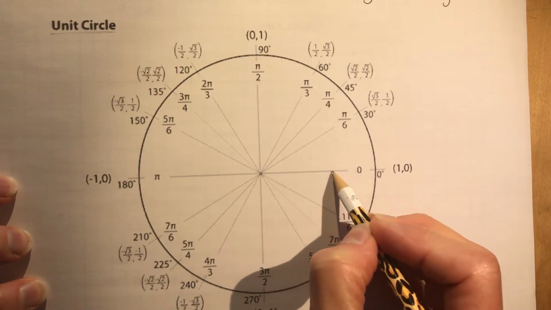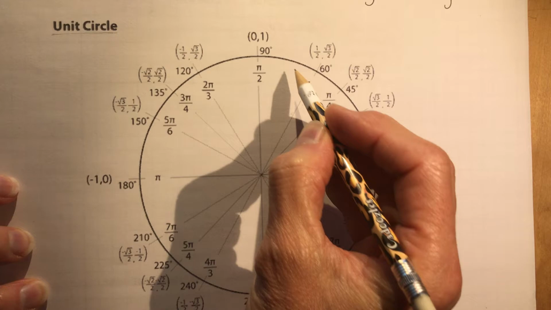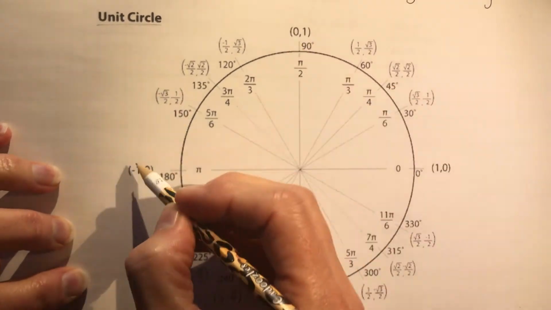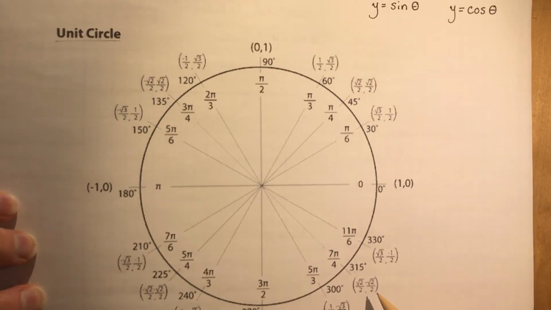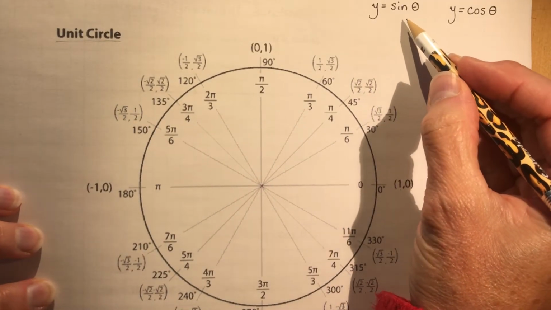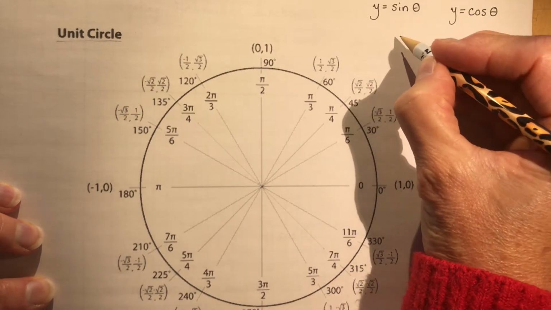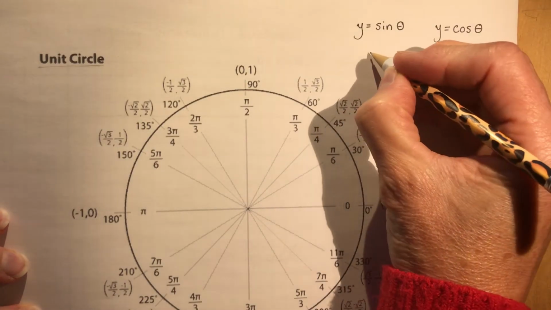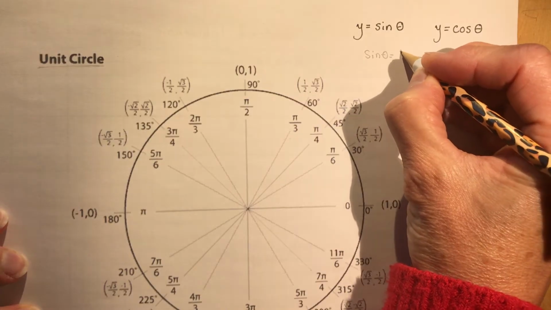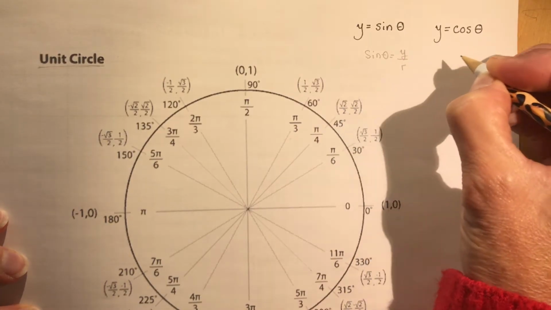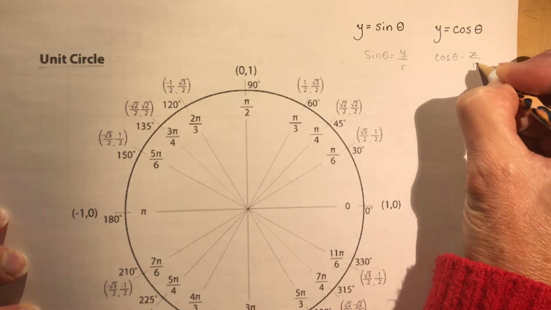So if you see here, if I go across from here to here, it says the coordinates are 1 and 0. And up at the top here, it's 0, 1, minus 1, 0, and 0 and minus 1 down here. So when we did primary trig ratios, sine theta, cosine theta, and we said what sine theta was, let's write it out here again to jog your memory a little bit: sine theta in terms of x, y, and r was y over r. And cos theta was x over r.